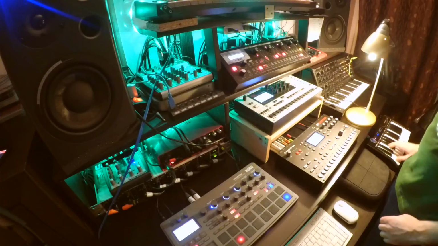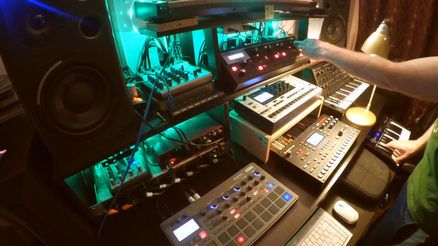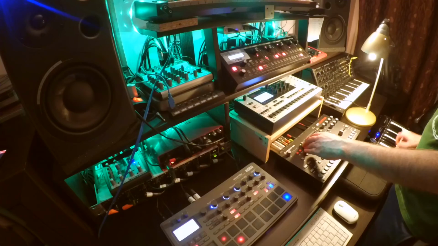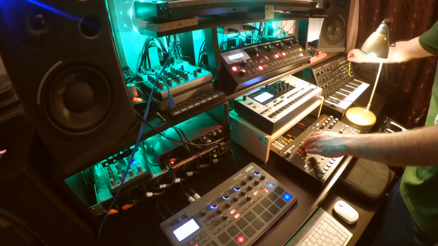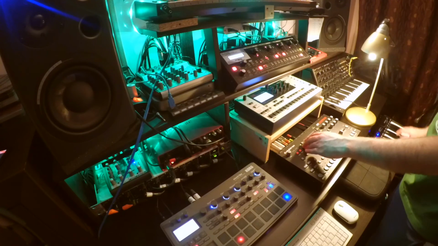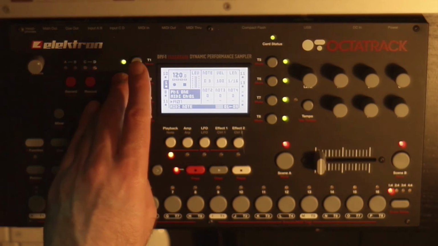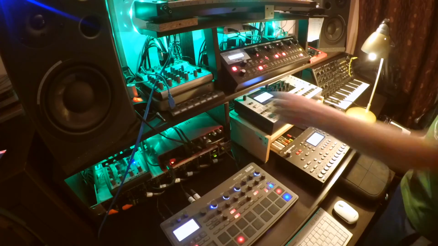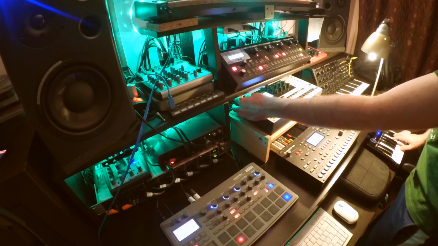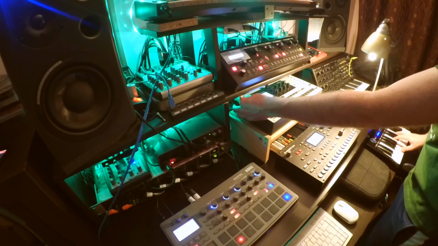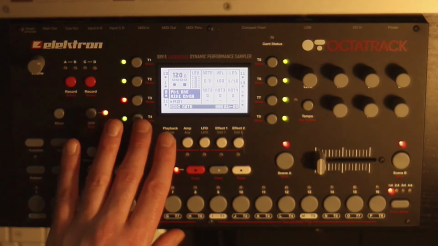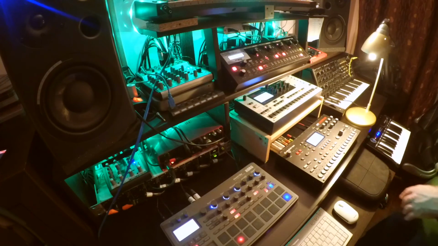This should work. The Moog. The MS-20. Yep. The Monomachine. Yep. Now the Nord drum.